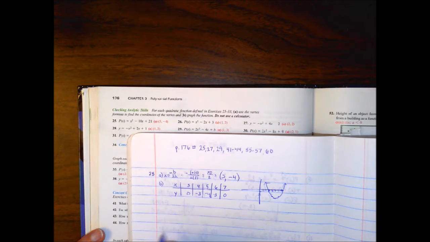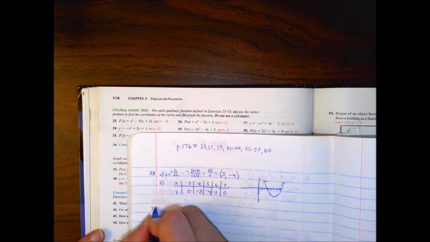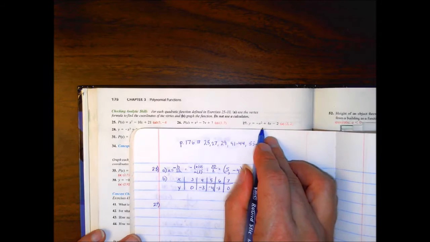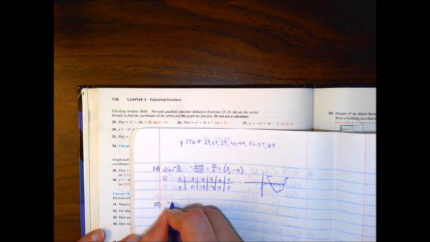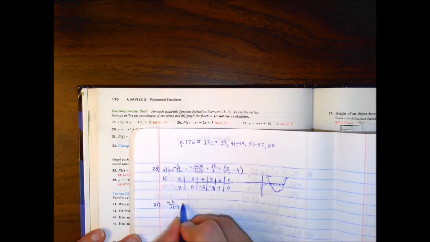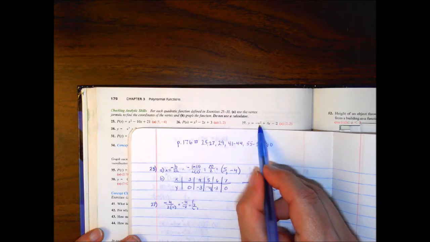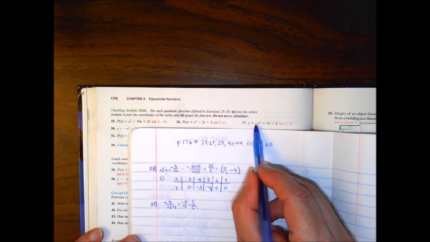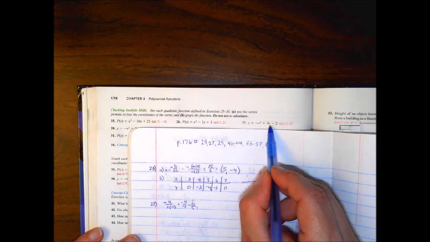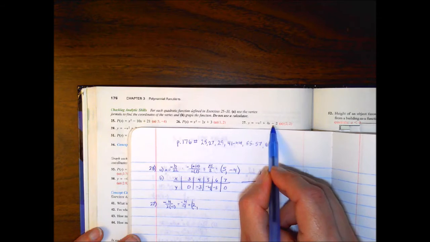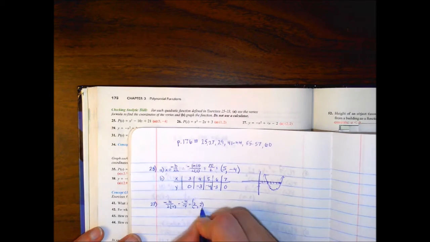Okay, number 27. Once again, we're going to use negative b over 2a, so negative b over 2 times a is negative 1. So this would be negative 4 over negative 2, which is 2. Take 2 and plug it in here. 2 squared is 4, so negative 4. 2 times 4 is 8. Negative 4 plus 8 is 4. Minus 2 is 2. So I know my vertex is at 2, 2.